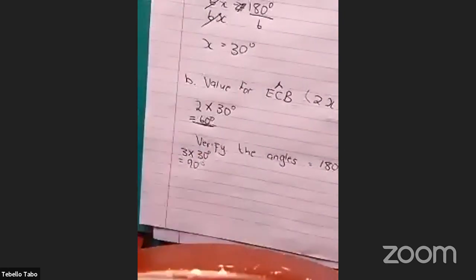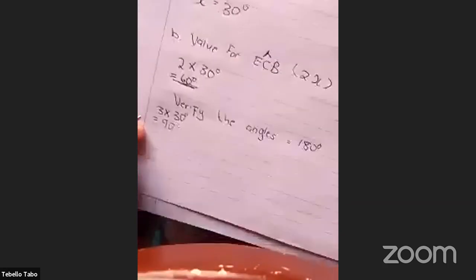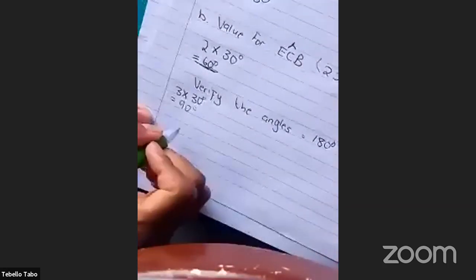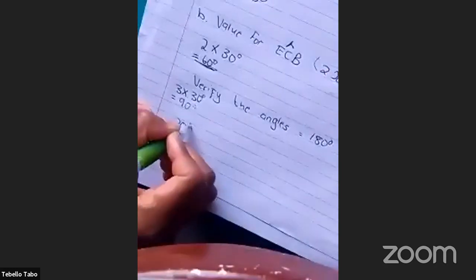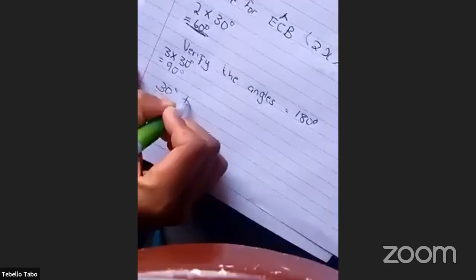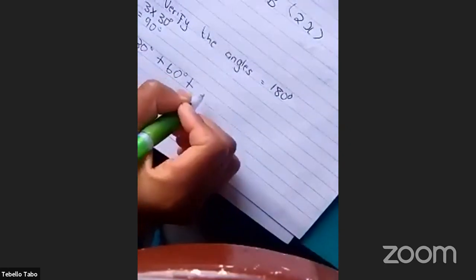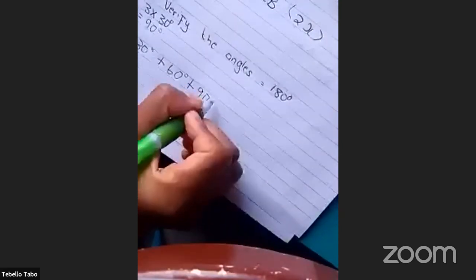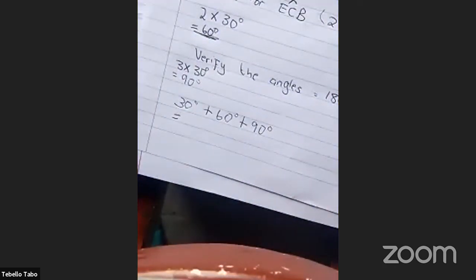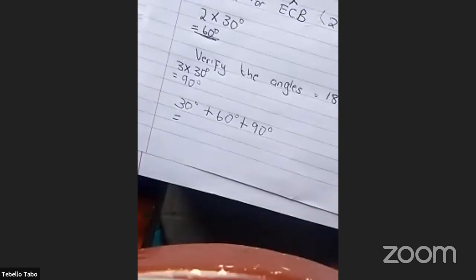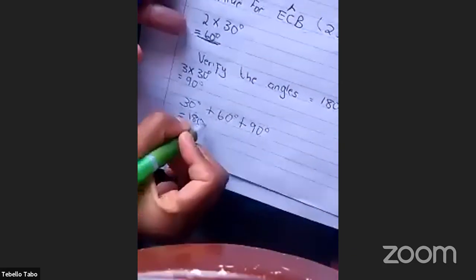Okay, so let's verify our answer. Let's add all the angles to see if our answer was correct. For angle number 1, that was x, it was 30 degrees. For angle number 2, it was 2x and it's 60 degrees. And for angle number 3, it was 3x, which is 90 degrees. So let's get our total to see whether these answers are correct or not. We'll have 30 plus 60, you can also do it in your calculator, plus 90. Our answer is 180 degrees. That means that our answers are correct.